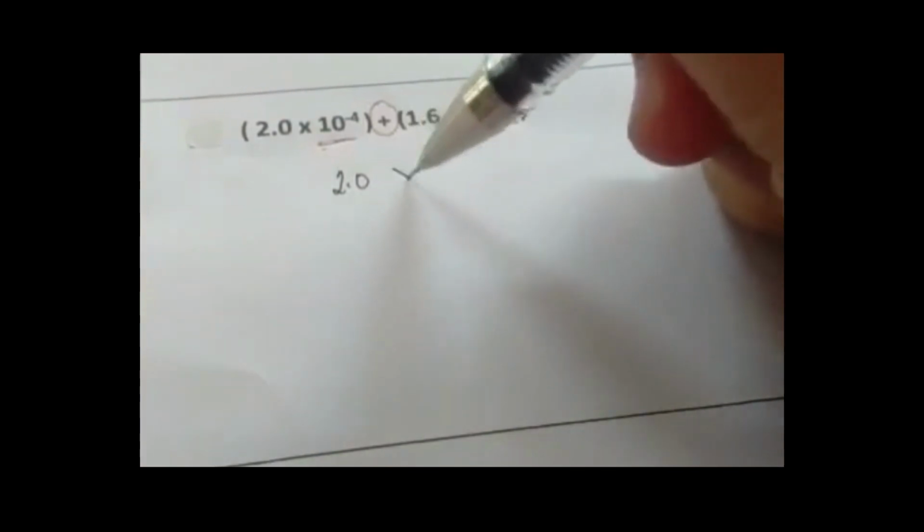So they have the same exponents and bases. So we can proceed to the process. We have to write it vertically. So 2.0 times 10 to the power of negative 4 added by 1.6 times 10 to the power of negative 4.